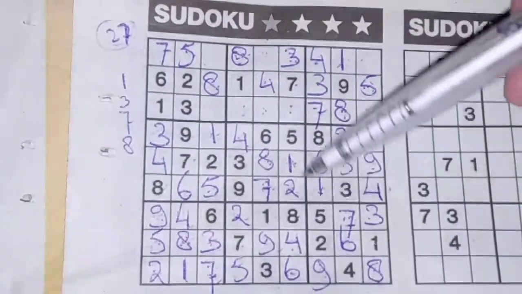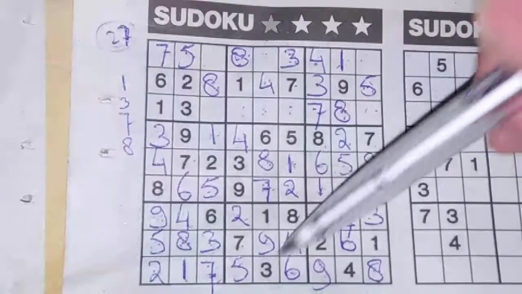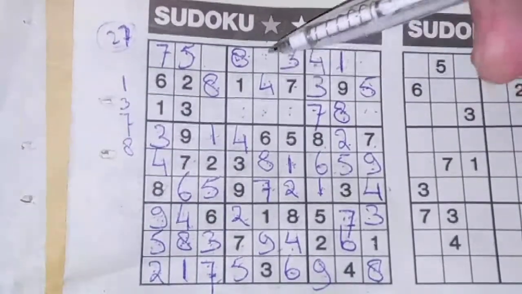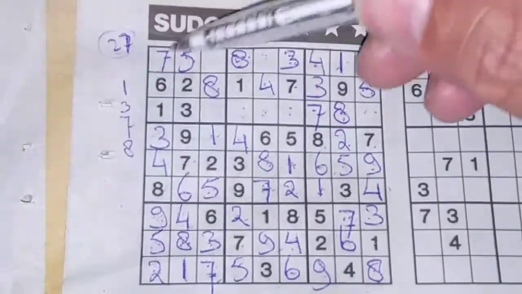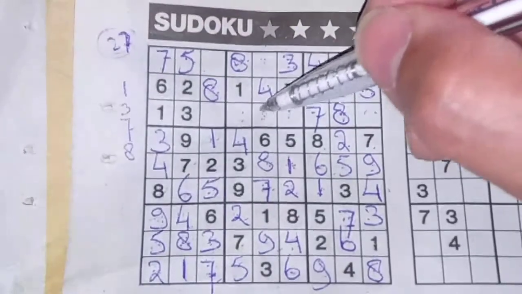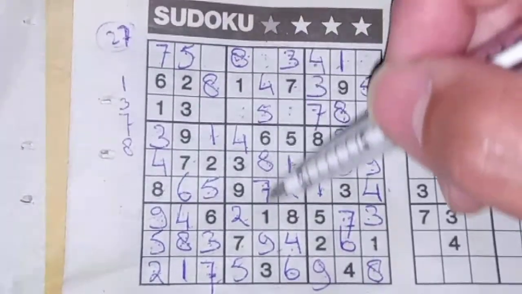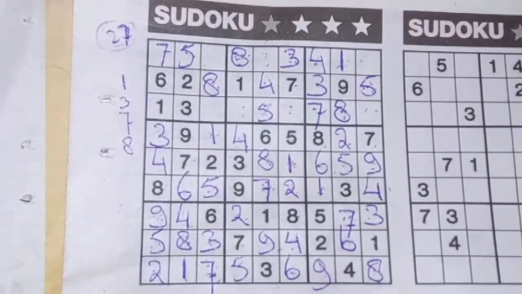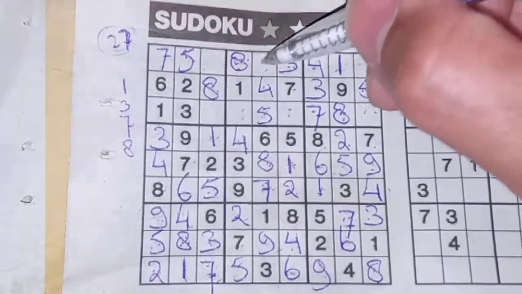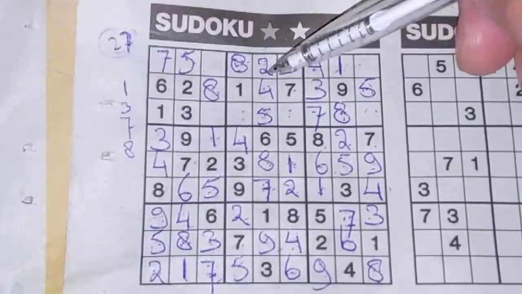5 in this column, 5 in that column, so the middle column. The only two places for the 5 should be here or there. We see here 5, no 5 there. 5 should be here, one number left. In the middle column should be the number 2. 2 is still missing, yes, 2. Now we have a 2 there.